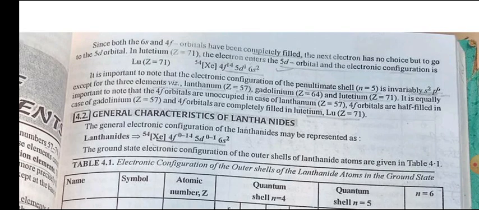Since both the 6s and 4f orbitals have been completely filled, the next electron has no choice but to go to the 5d orbital. In lutetium, the electron enters the 5d orbital and the electronic configuration is as follows.